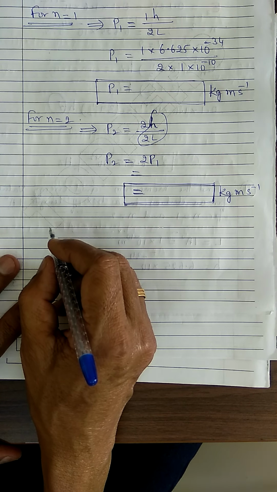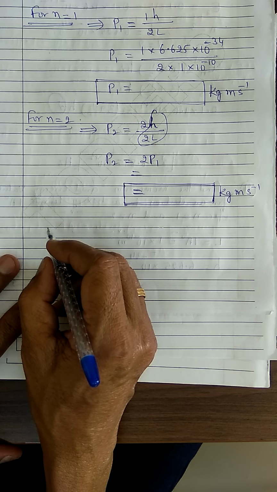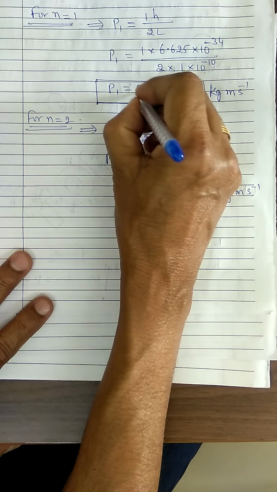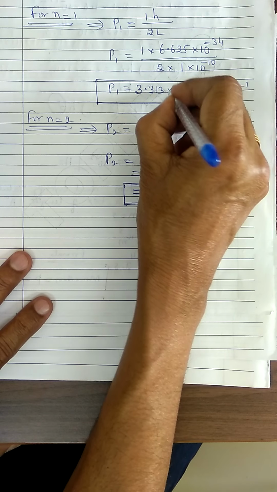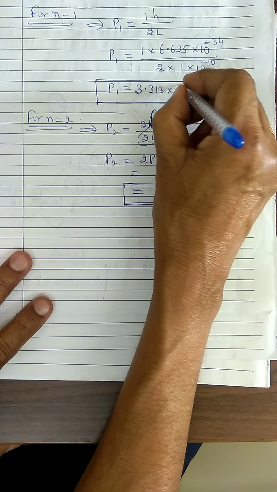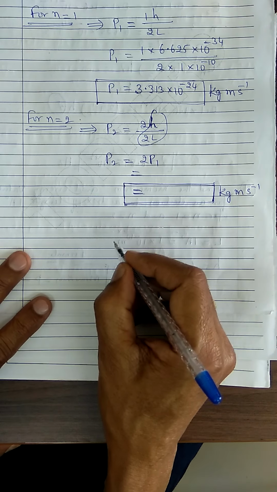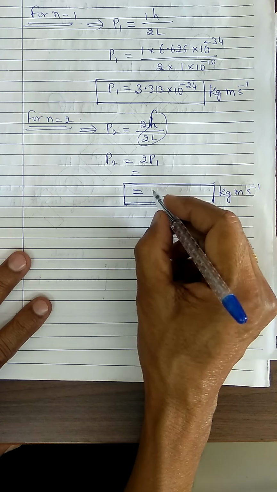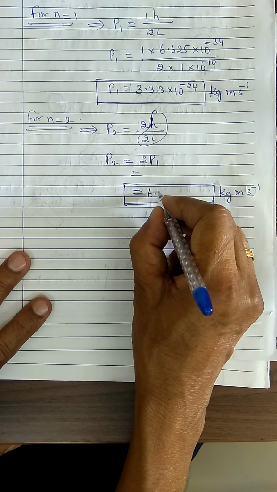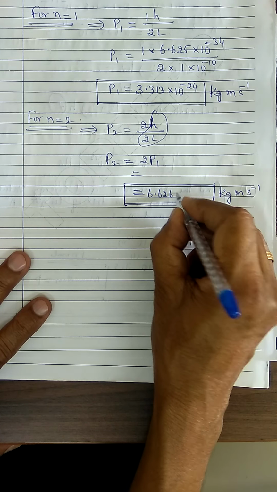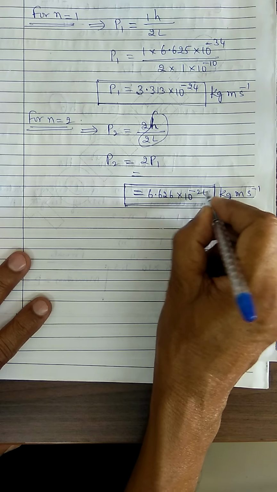P1 is 3.313 into 10 to the power minus 24. Multiplied by 2, you will get 6.625 or 626 into 10 to the power minus 24.